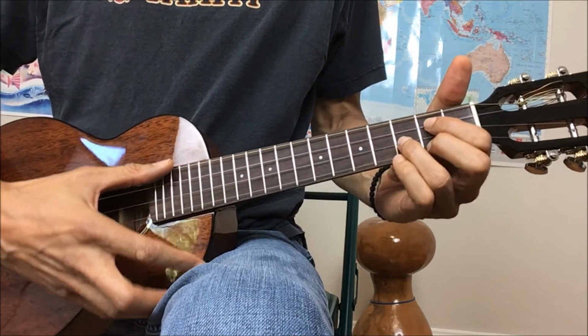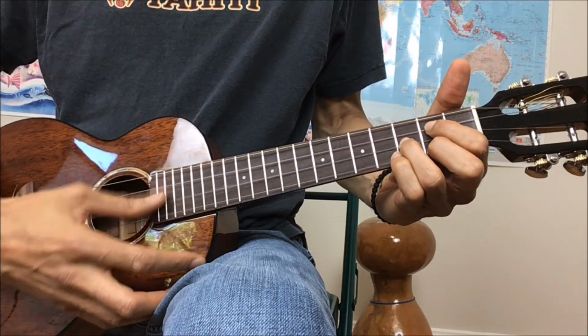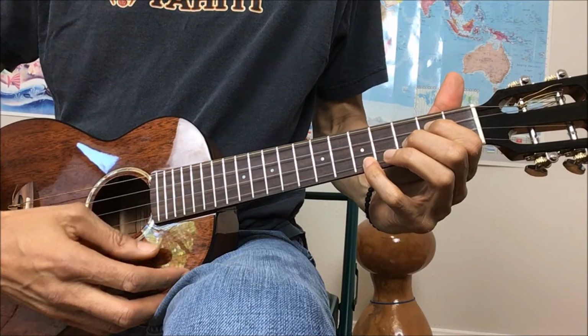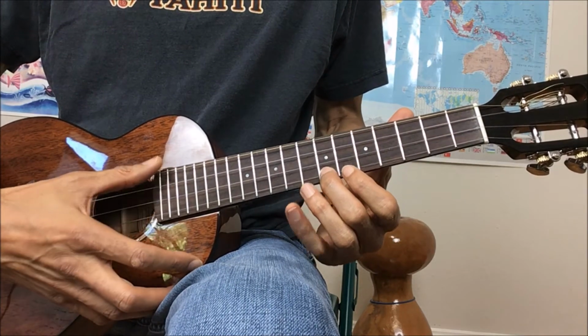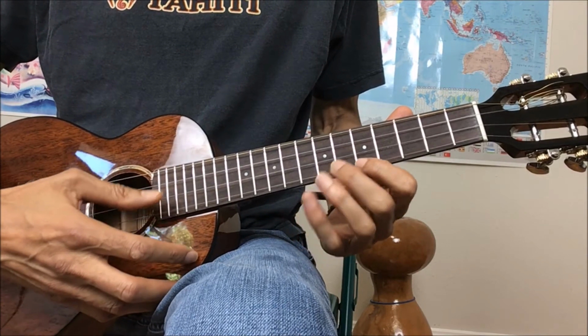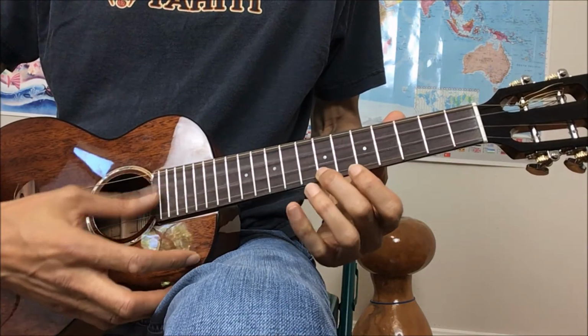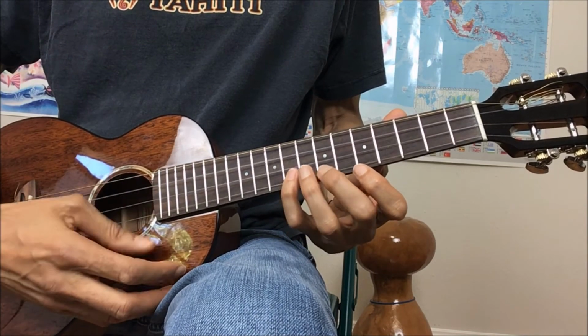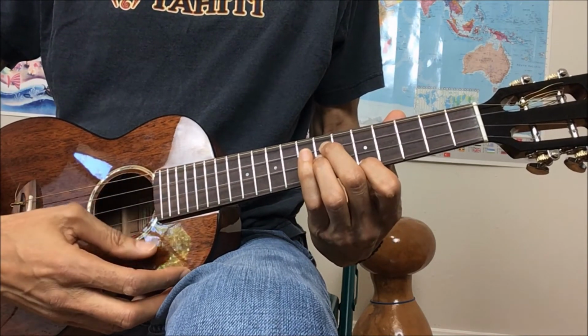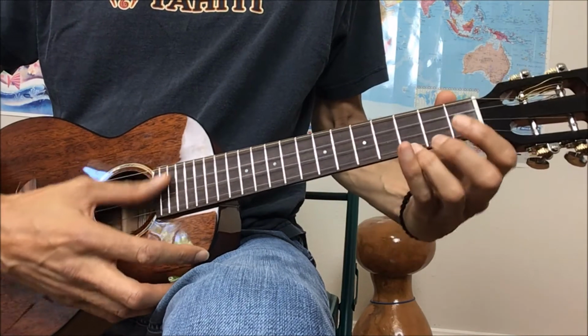We're going to start off on that G chord, going up to C at the 7th fret. So instead of plucking that twice, back to the G, you can do 7th to 9. And back to the G. C. G.